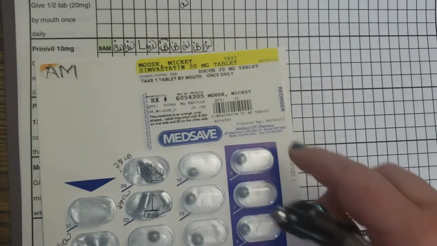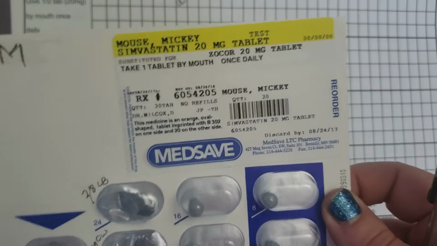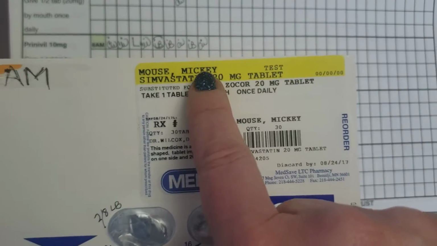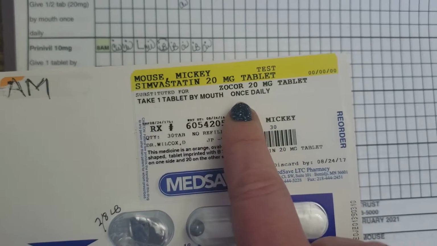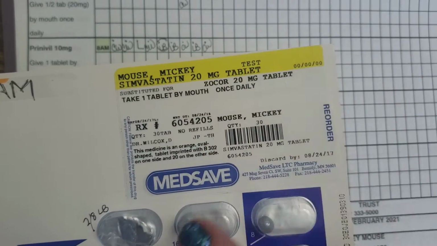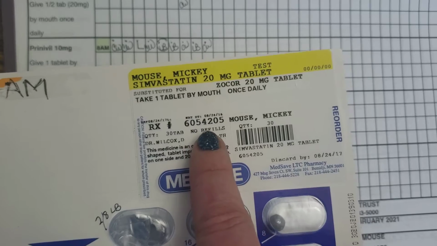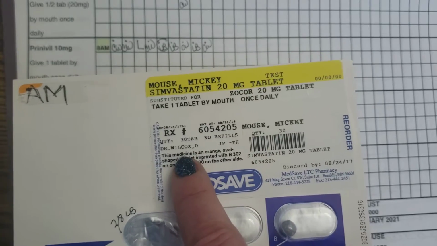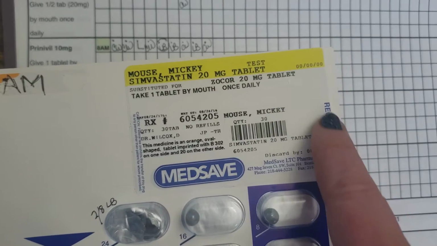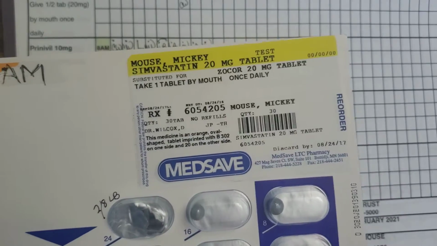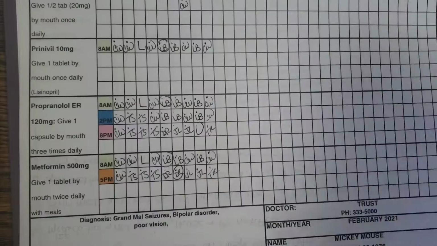And we have labels. They may or may not look exactly like this, but they're very similar. They'll have their name, the medication, the dose, the direction. So if it's 1 tab, 2 tabs, 3 tabs, every other day, whatever the case is, it'll have a prescription number. It'll have the doctor, and you'll more than likely have like a reorder tab here. It'll have the pharmacy and the pharmacy's contact information on it. So we're going to use this to do our med administration.